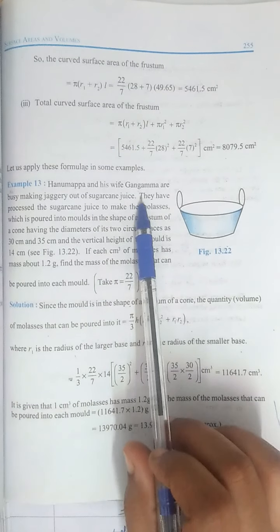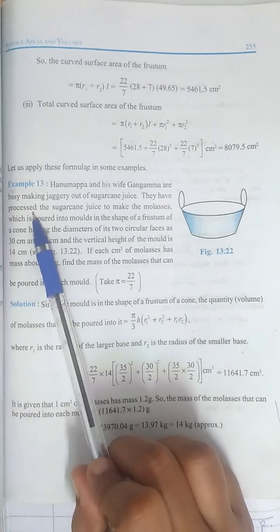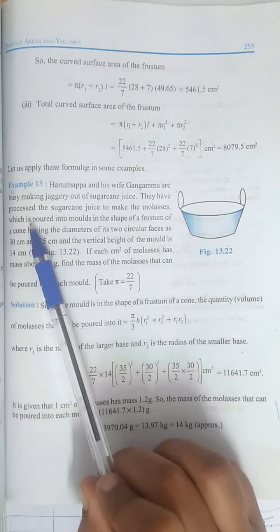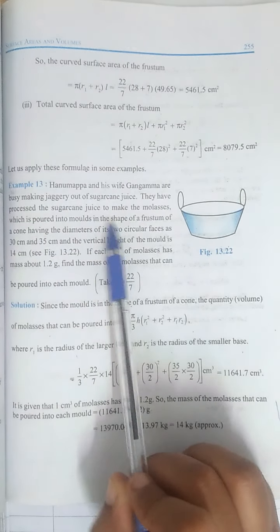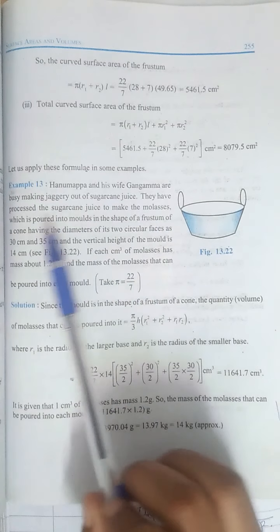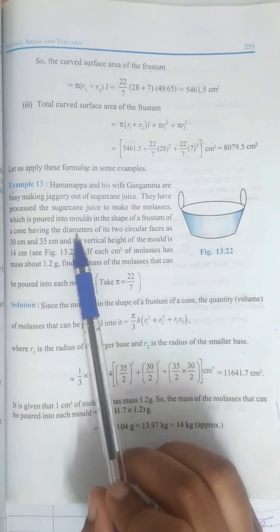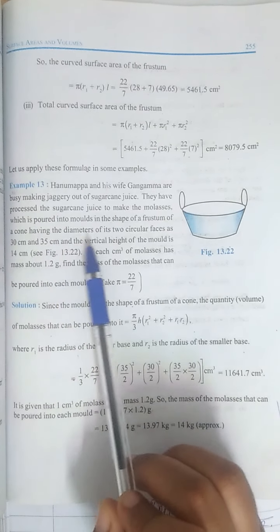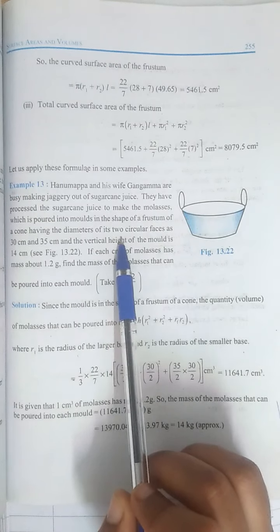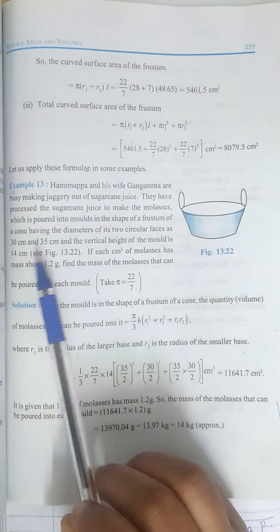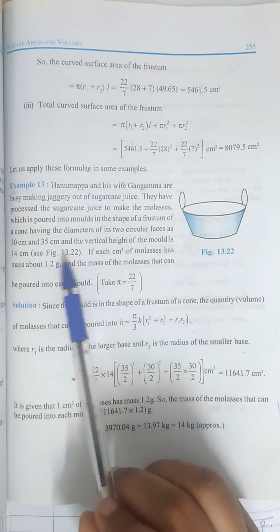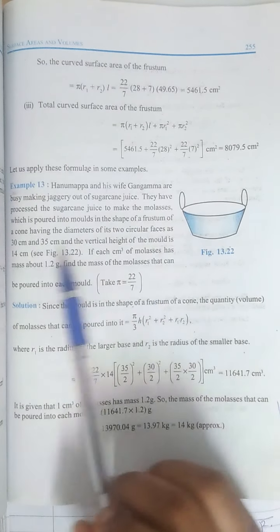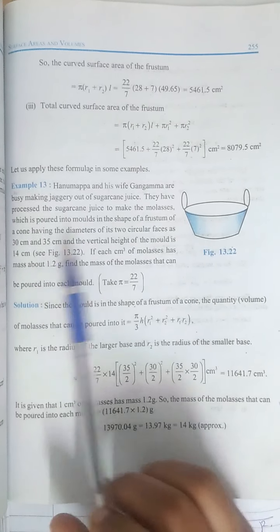Hanumappa and his wife Gangamma are busy making jaggery out of sugarcane juice. They have processed the sugarcane juice to make the molasses, which is poured into molds in the shape of a frustum of a cone, having the diameters of its two circular faces as 30 cm and 35 cm, and the vertical height of the mold is 14 cm.